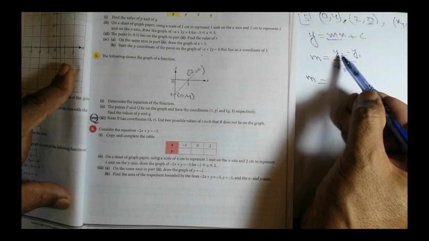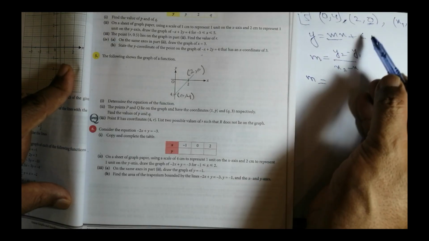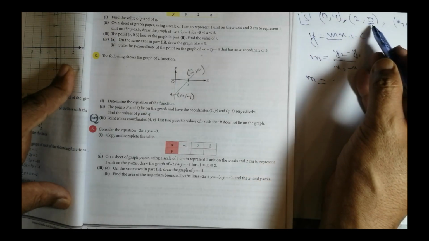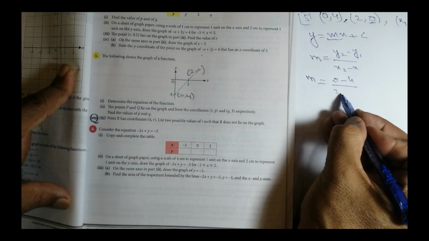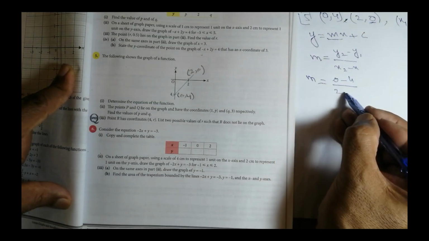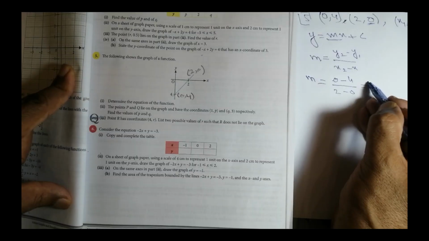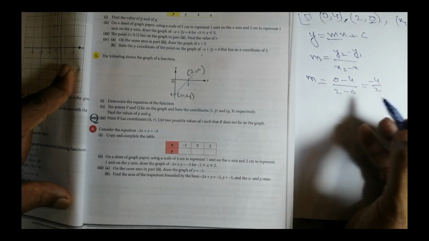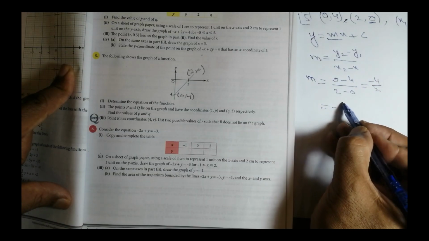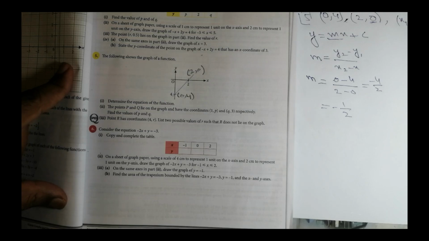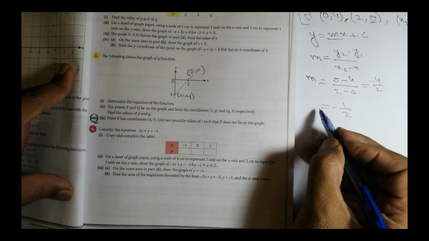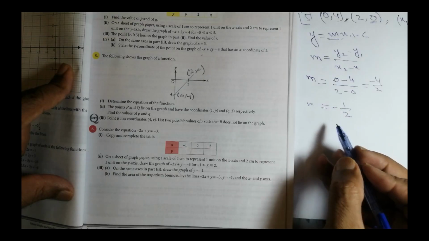So y2 is 0 minus y1 is 4, over x2 is 2 minus x1 is 0, equal to minus 4 by 2, that is minus 1 by 2. This is the gradient of the line.